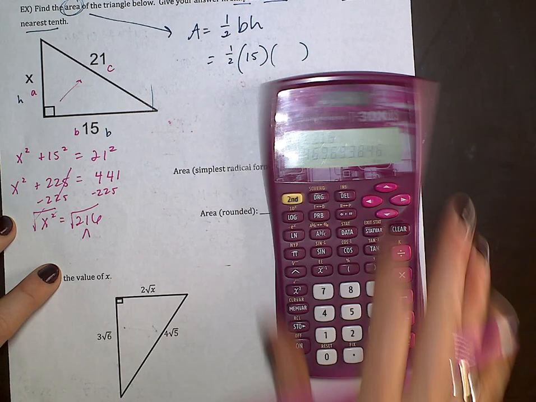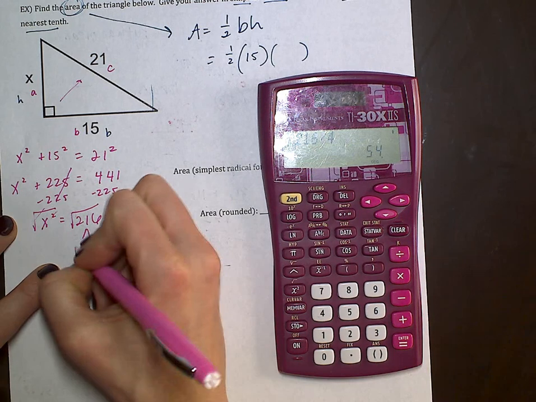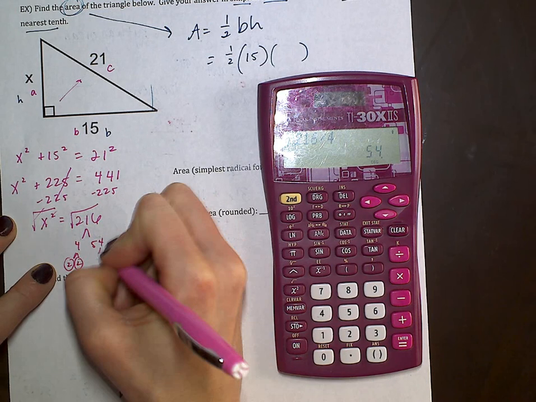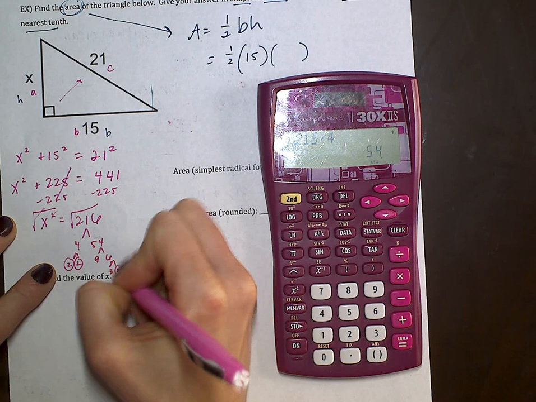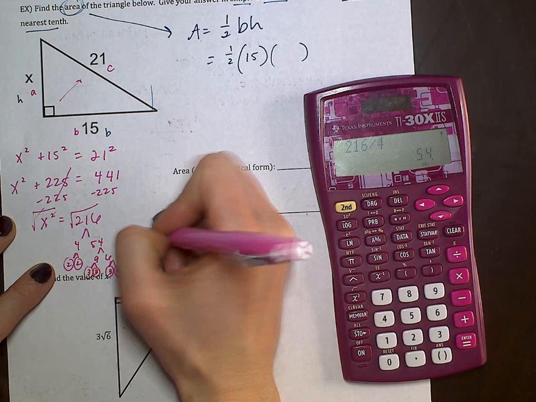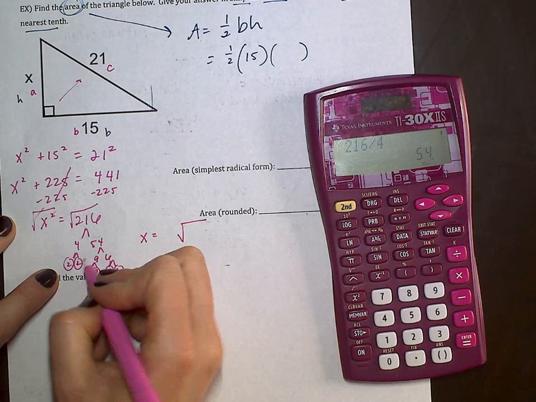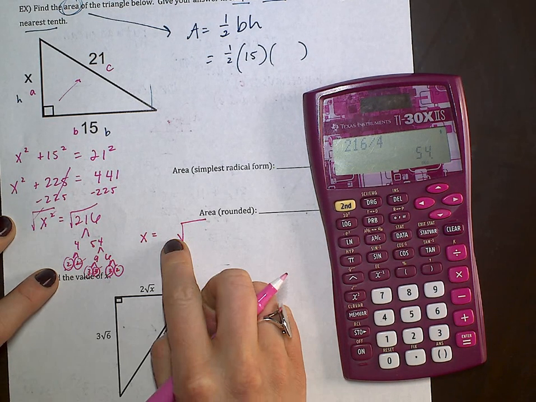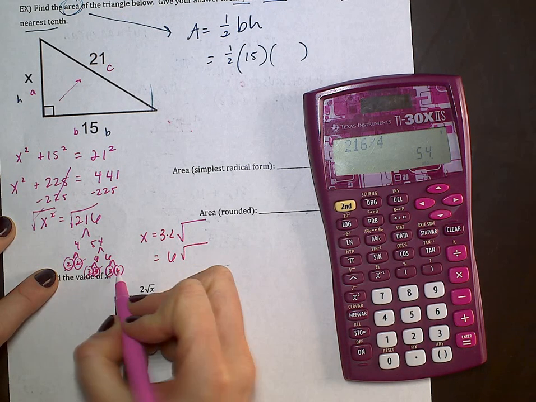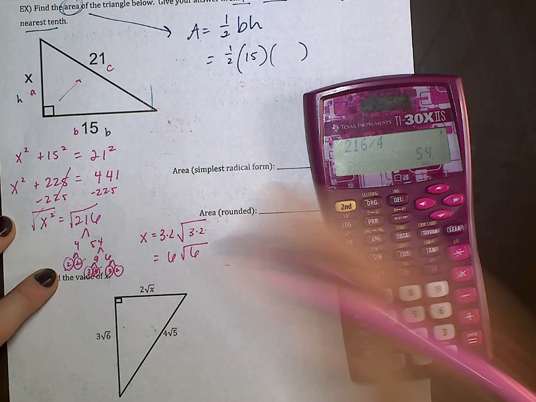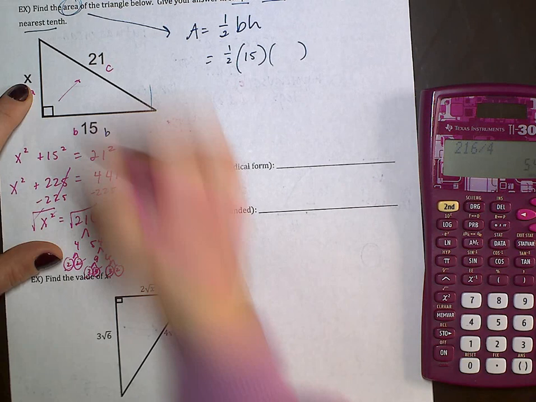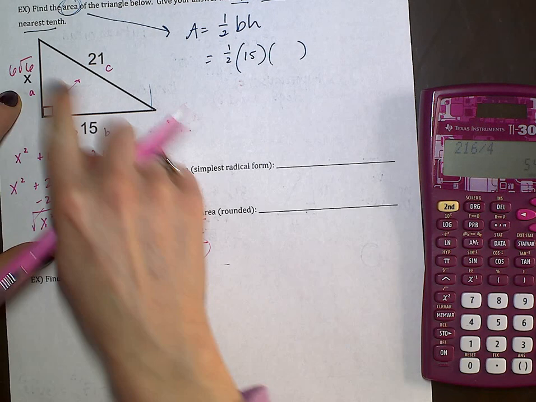So let's see, 216 divided by 4, we can do 54. 54, I could do 9 and 6. So 3 and 2, 3 and 3. All right, let's see here. I can pull out to the front a 2 and a 3, so that's going to be 6 on the outside. And then this 3 and 2 would both stay underneath, so 6 on the inside. Okay, so that's my x value. Now I can use that to do 1/2 base times height.